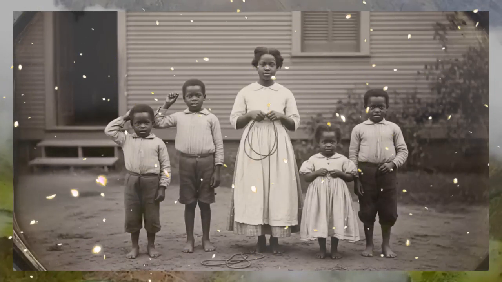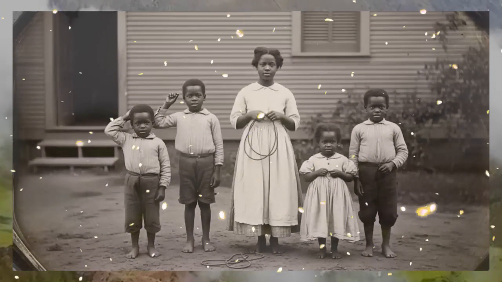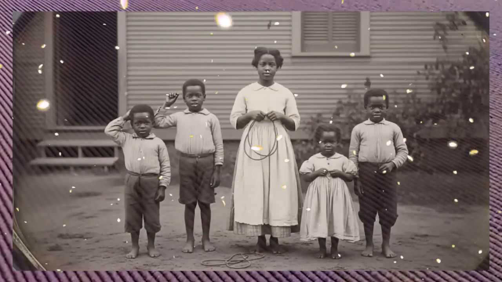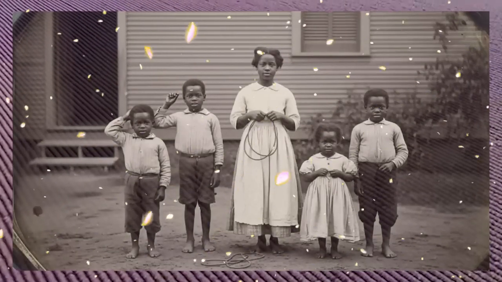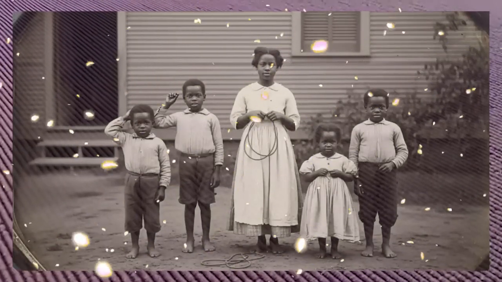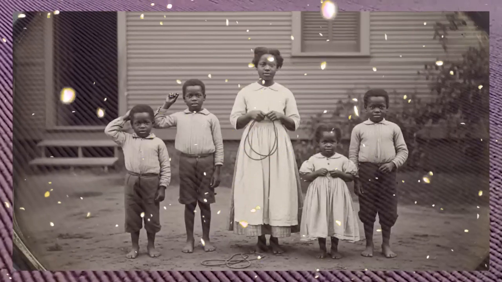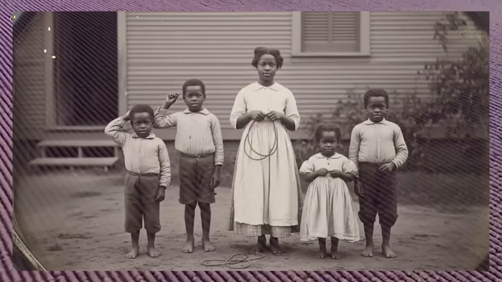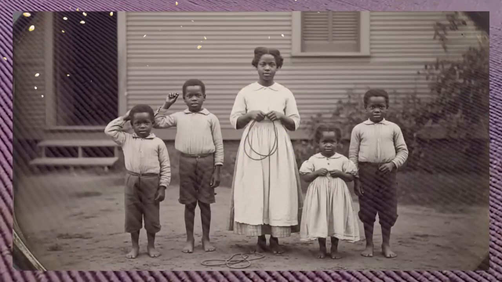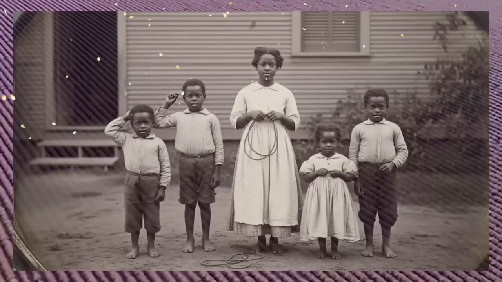"We need full context. Who took this? Why? And did the photographer know what these children were playing with?" Michael pulled up documentation. Charles Whitfield, a Savannah professional photographer specializing in plantation portraiture, hired by owners to create images for northern newspapers and abolitionist meetings as evidence that slavery was humane.